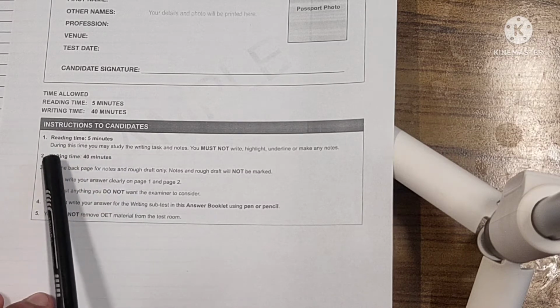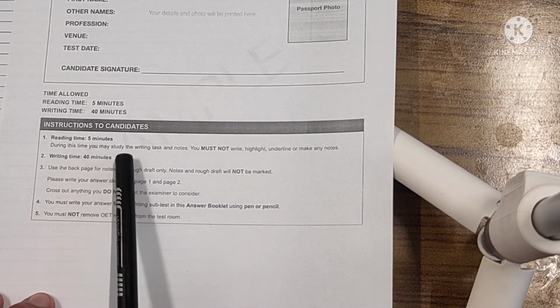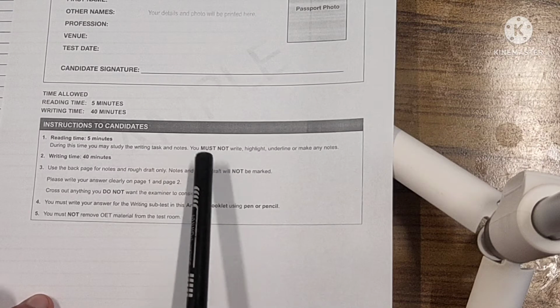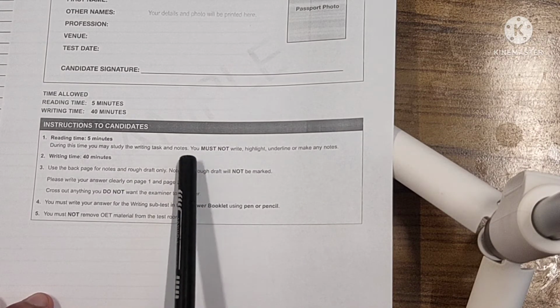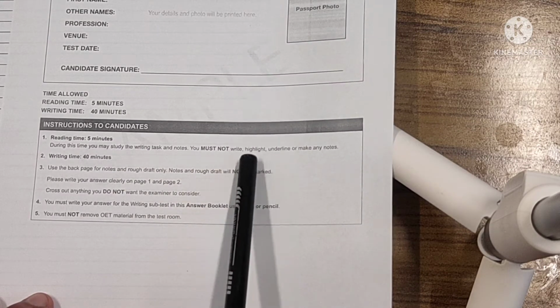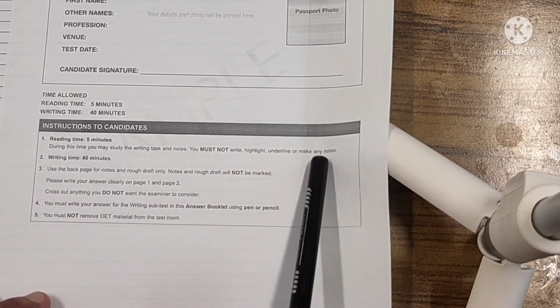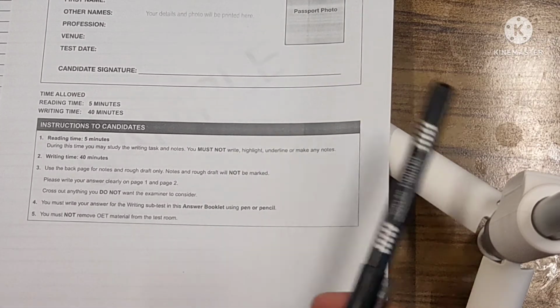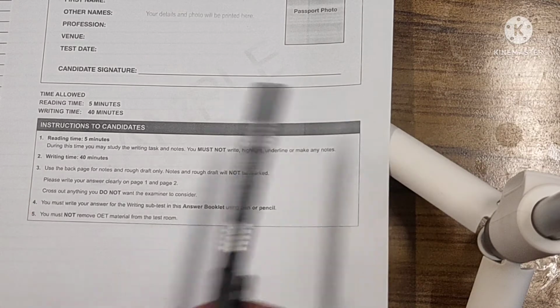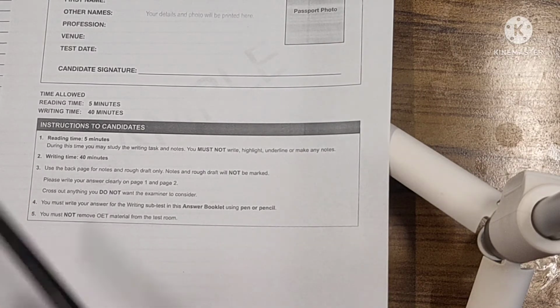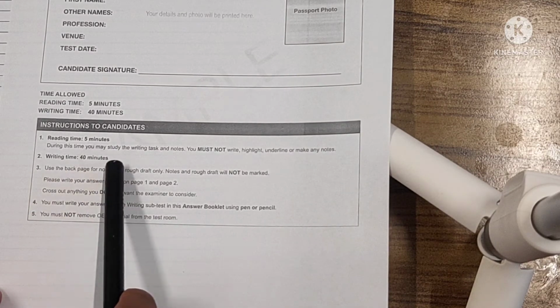The same is mentioned here as well, that during the reading time of 5 minutes you must study the writing task and notes. This is very important: you must not write, highlight, underline or make any notes on the case notes themselves. So keep in mind not to mark anything on the case notes.